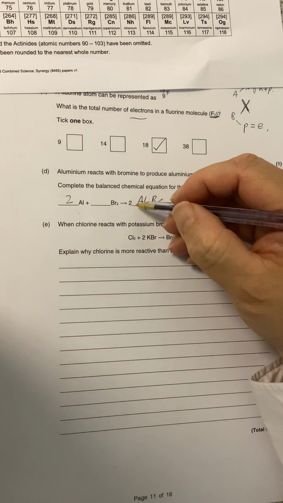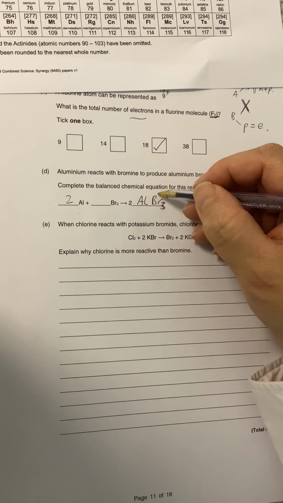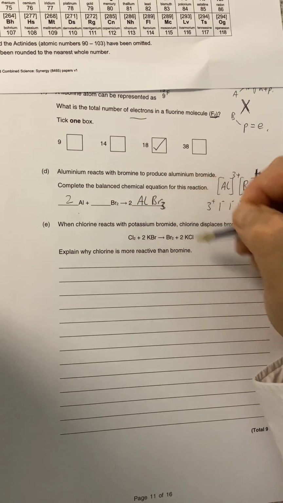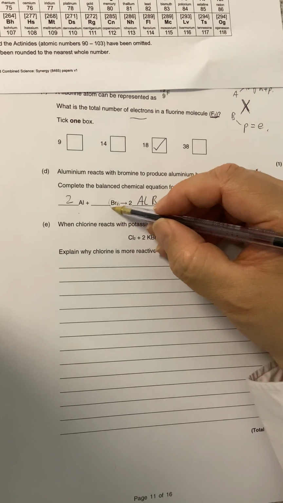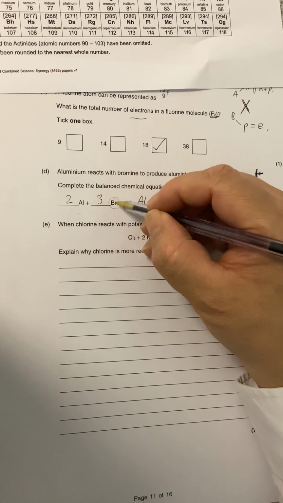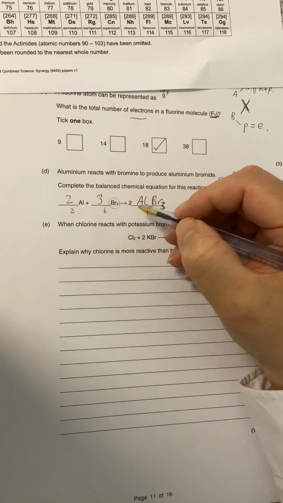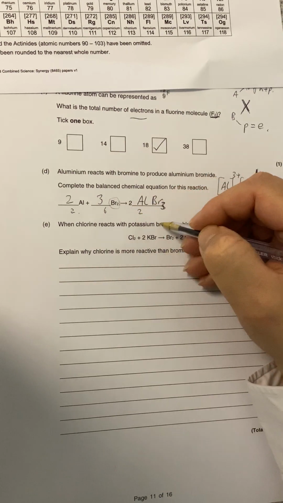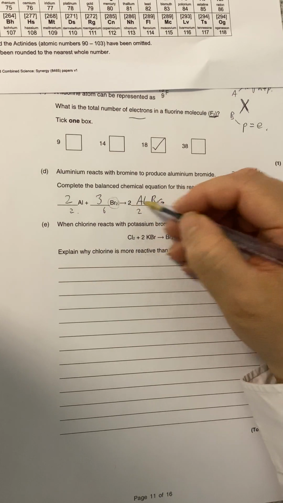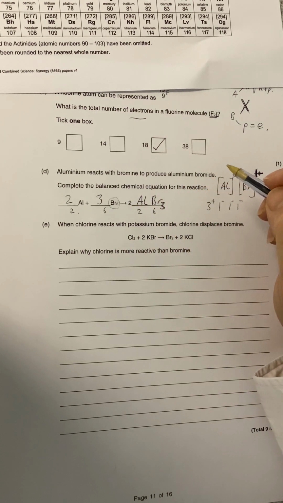And if we think about it, if we've got 2 of these and we've got 3 bromine atoms here, and you've got 2 of them, 2 times 3 is 6. This is Br2 there. So you can actually then say that must be 3, because 3 times 2 is 6. So you have 2 aluminium atoms, 6 bromine atoms. Here you've got 2 aluminium atoms, because it's multiplied by 2. And here you've got 3 bromine atoms multiplied by 2 makes 6. So that works quite nicely. Okay? So that's another way to do it.